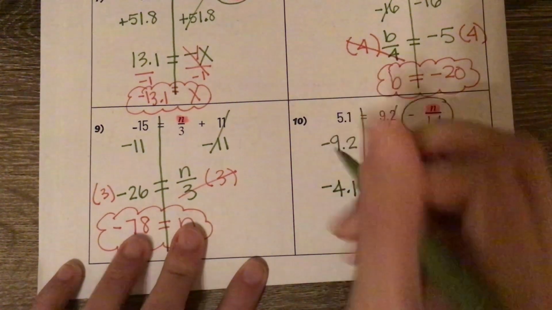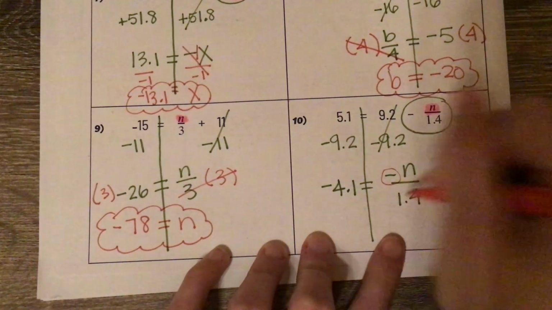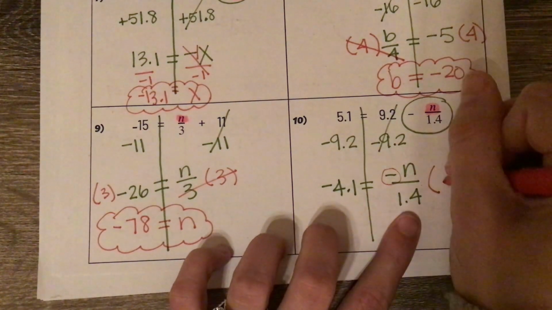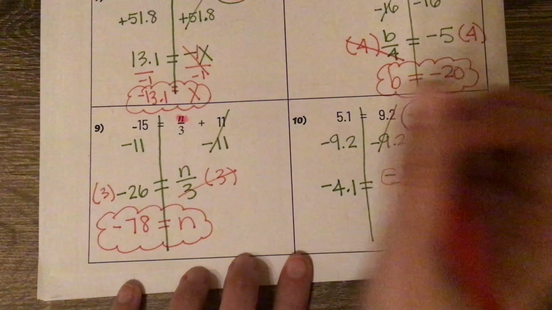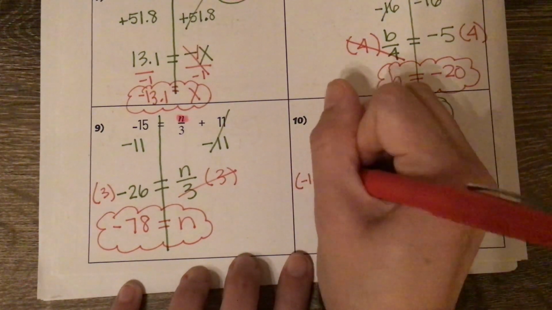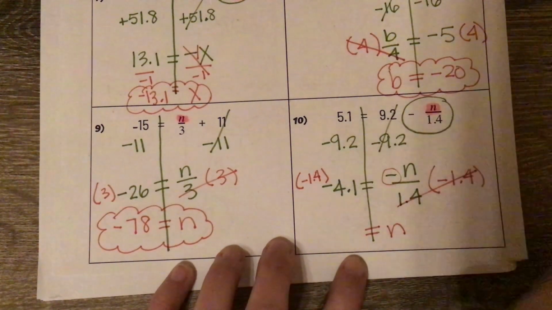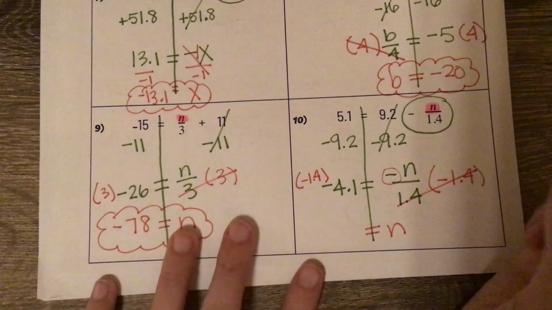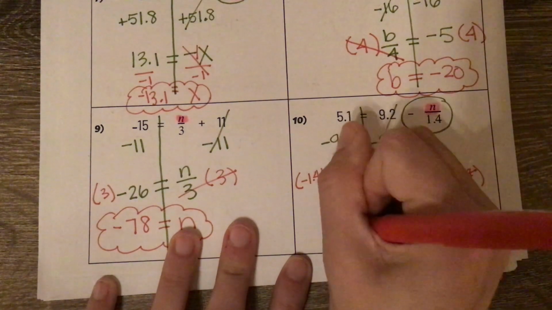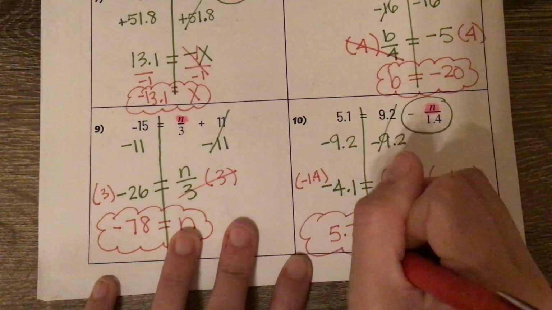Our variable is a negative, and it's being divided by 1.4. So we're going to multiply by negative 1.4 to get rid of the negative and get rid of the 1.4. Because a negative times a negative is going to make that positive n. And then negative 1.4 times negative 4.1 is 5.74. And that's it.